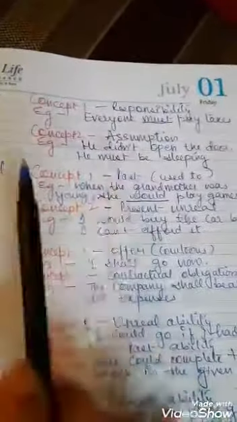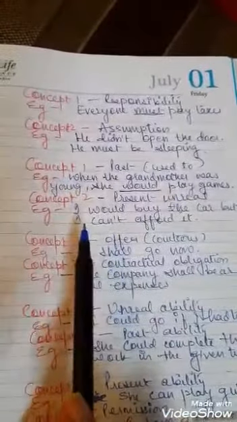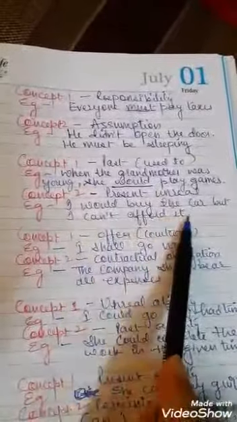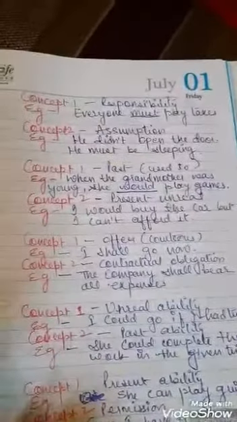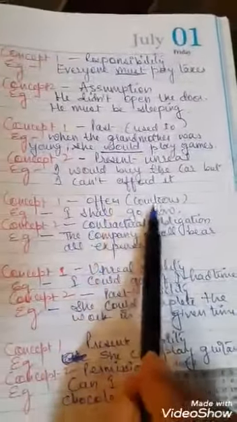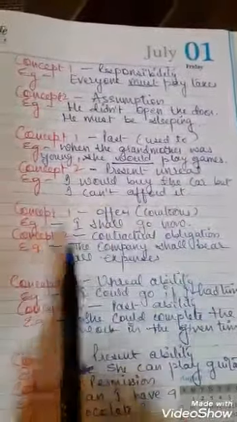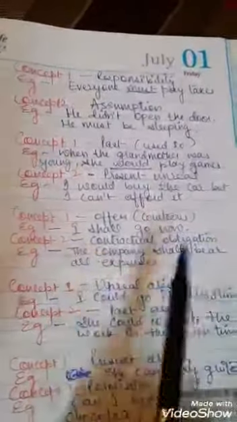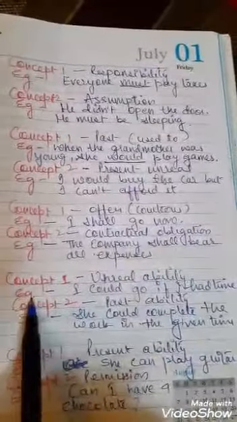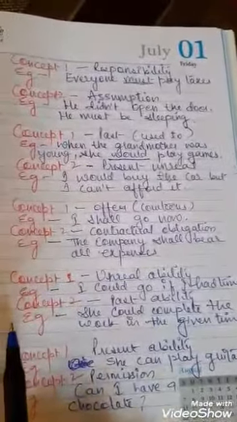Then would. Concept 1, past. When the grandmother was young, she would play games. Concept 2, present, which is unreal. I would buy the car, but I can't afford it. Shall, concept 1, offer, which is in a polite, courteous, formal manner. I shall go now. Shall I leave? Concept 2, contractual obligation. The company shall bear all expenses.